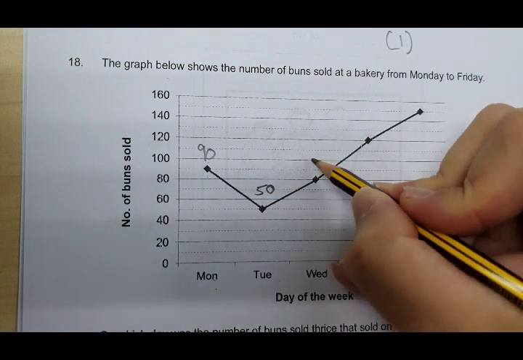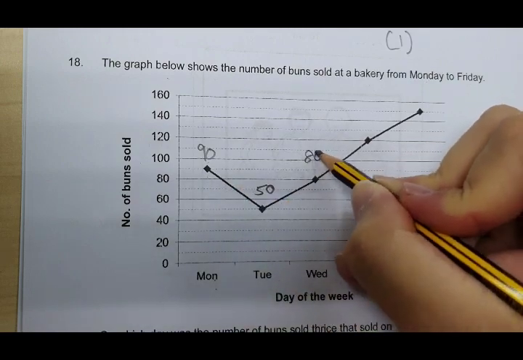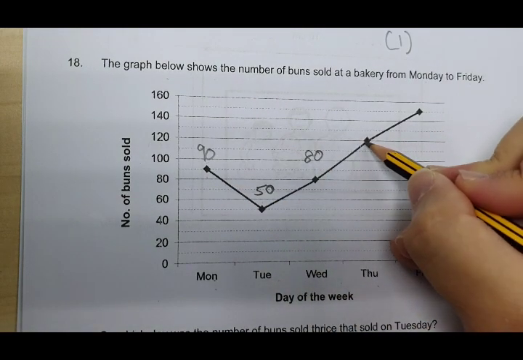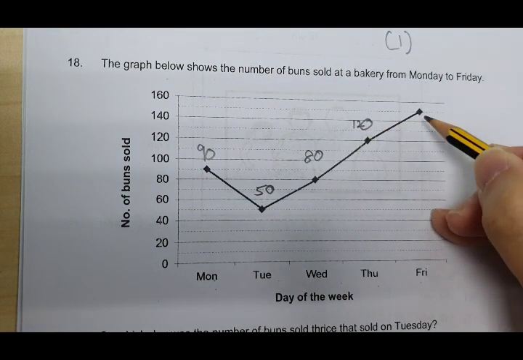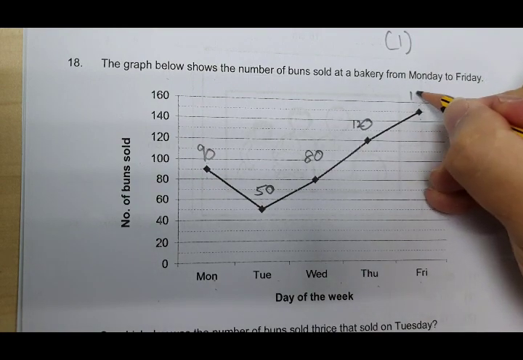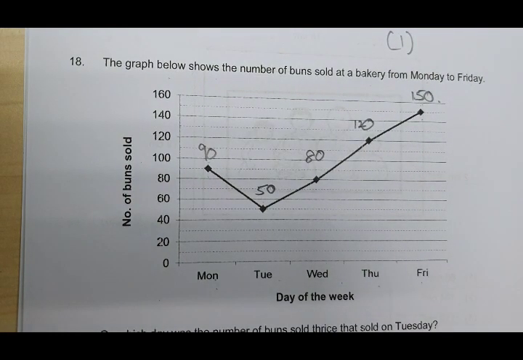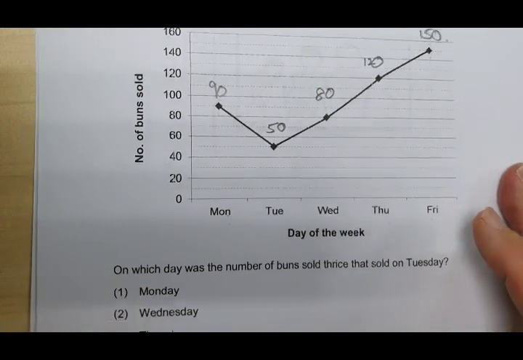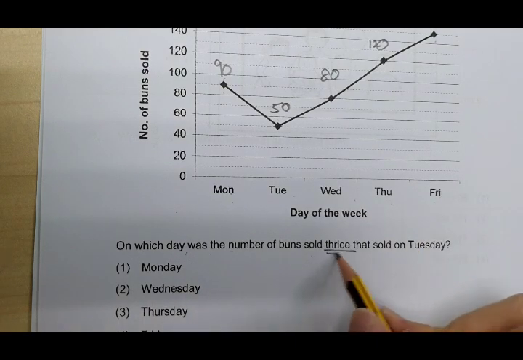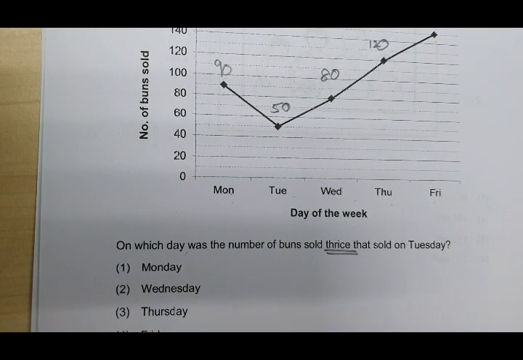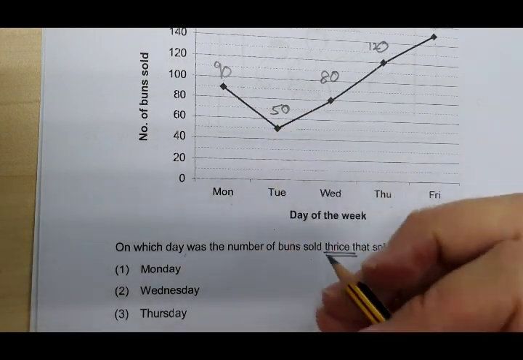On Wednesday, this is very clear cut, it is here, 80. On Thursday it is right here, 120. And on Friday it is between 160 and 140, so 150. Okay, let us look at the question. On which day was the number of buns sold thrice that of Tuesday? So there's some mathematics involved here. On Tuesday, she sold only 50 buns.